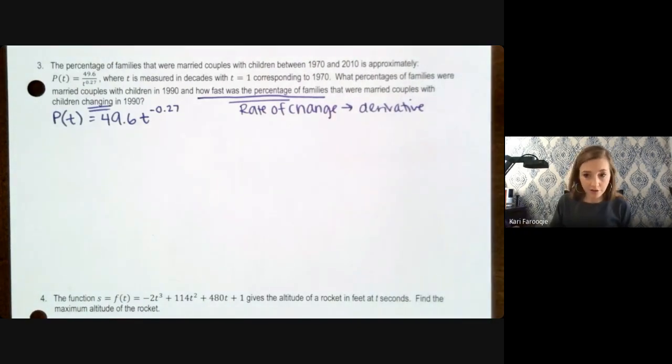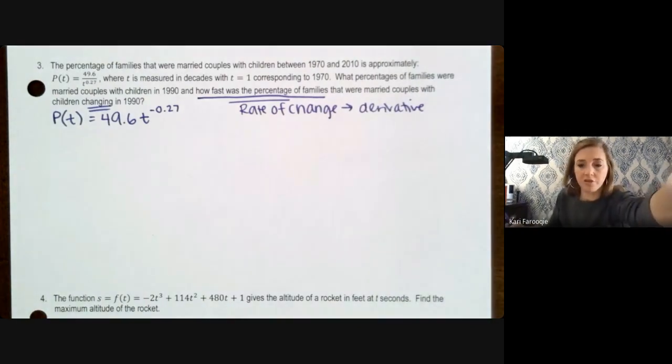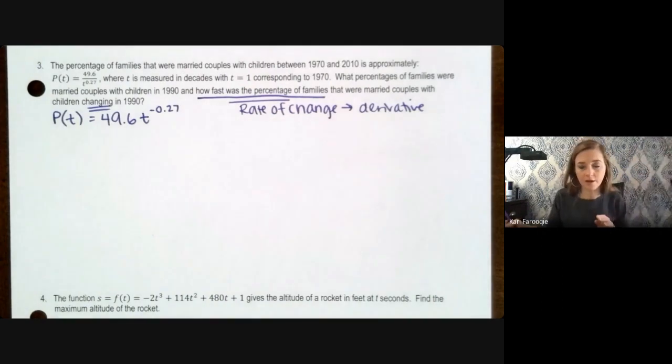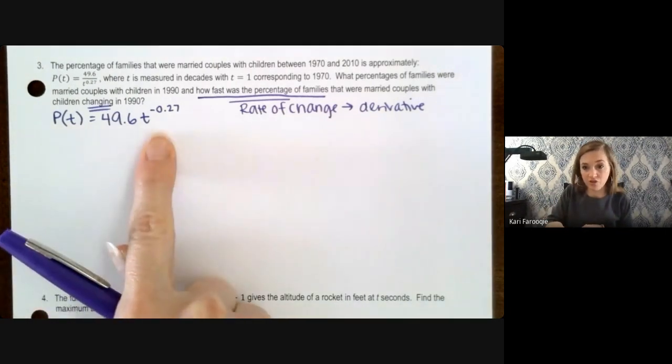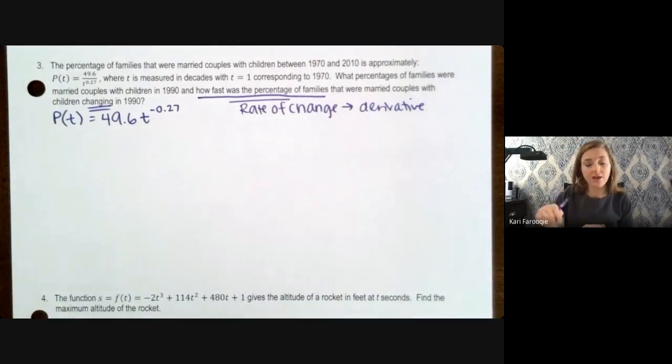So you're going to see a lot of application problems in this chapter, and you're usually going to be asked a couple of things. Some of them are going to relate to the original function, and it's just going to say, like, find the percent. And then you're going to be asked something different, like find the rate at which the percent is changing. When you're talking about the change in the value, that's where you're looking at the derivative.